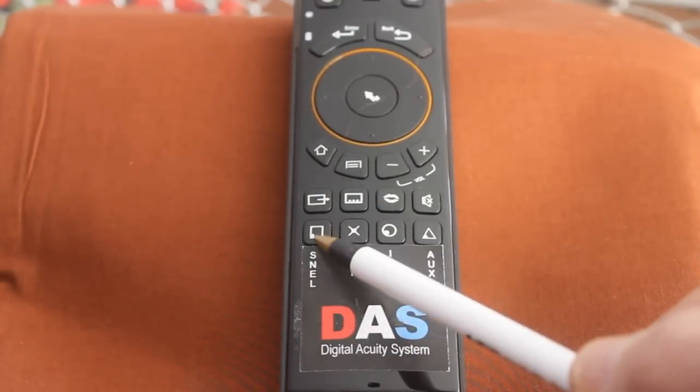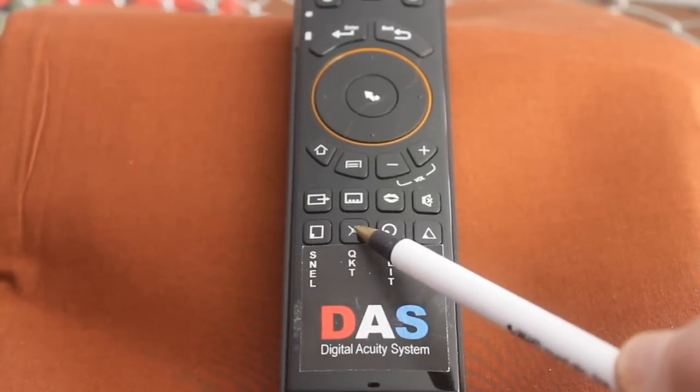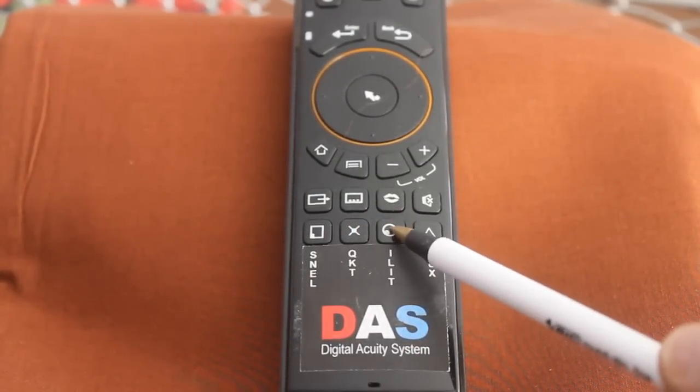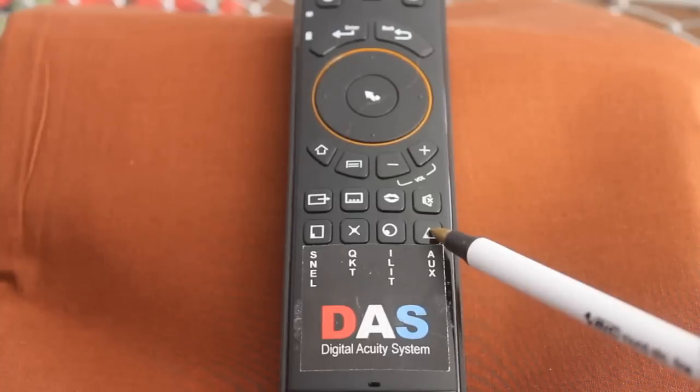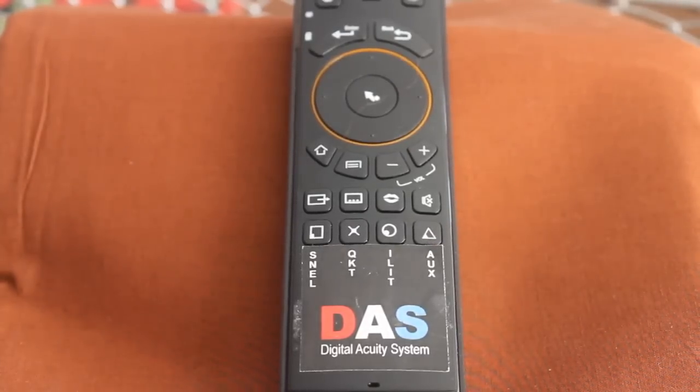The first button presents Snellen. The second button is a quick test. The third button is for illiterate, that would be tumbling E's, numbers, and children's. And then the fourth one is the auxiliaries, could be worth 4-dot, astigmatic clock, and fixation.